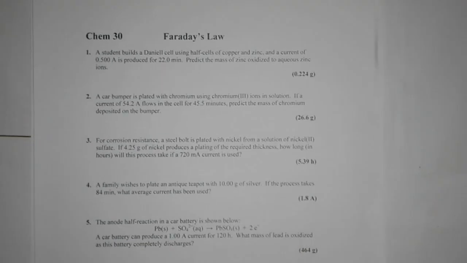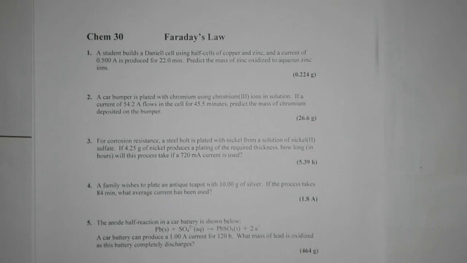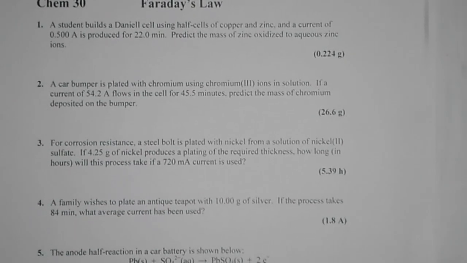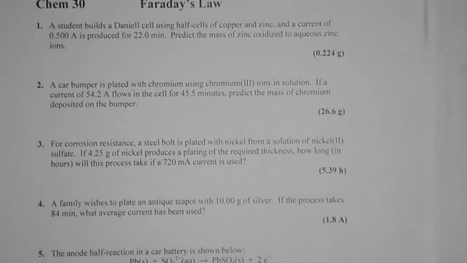Now here you can see question number 1. Let's consider question number 1.